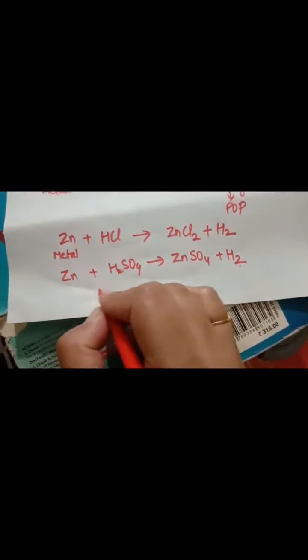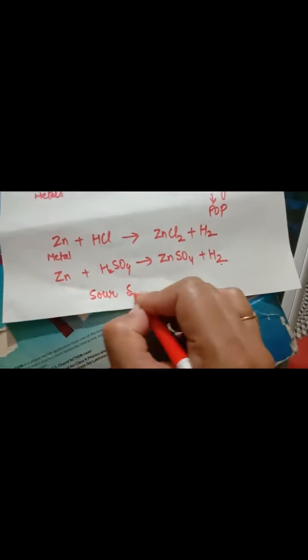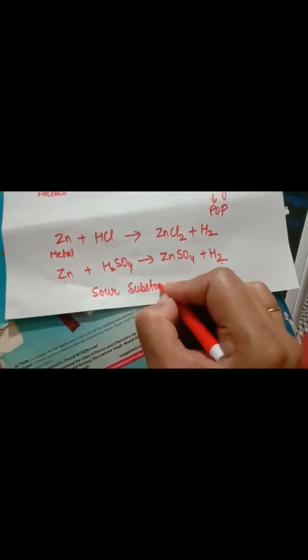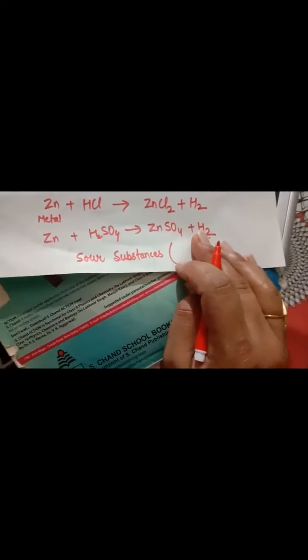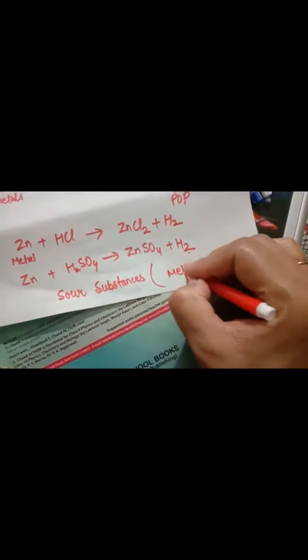But this reaction has a major limitation for all of us, that is, we cannot store sour substances like curd, vinegar, lemon juice, orange juice in metallic vessels.